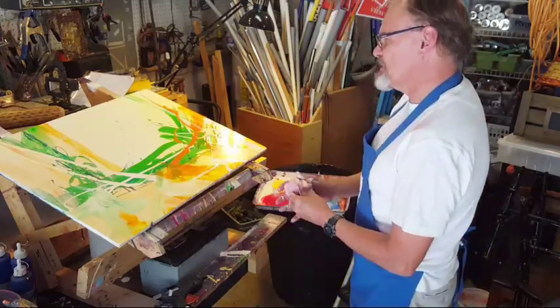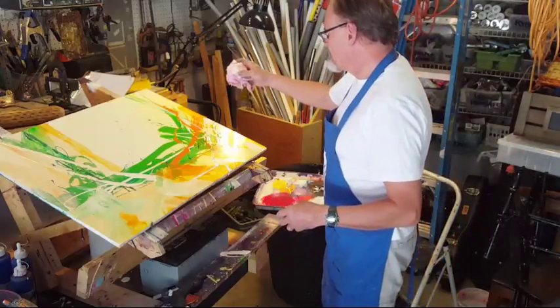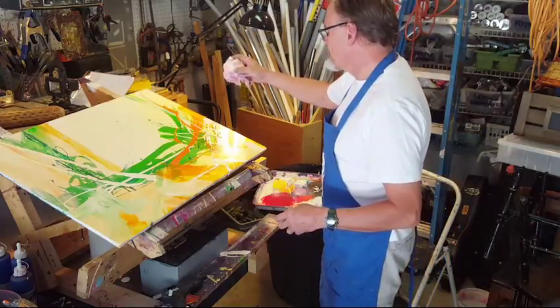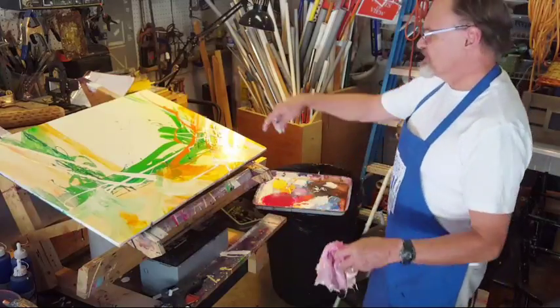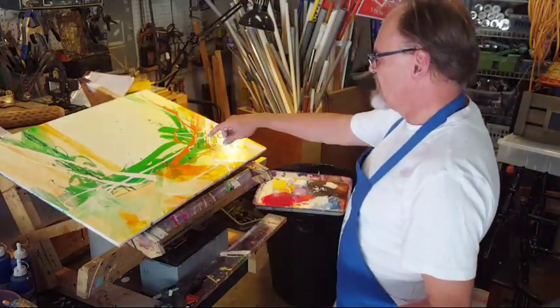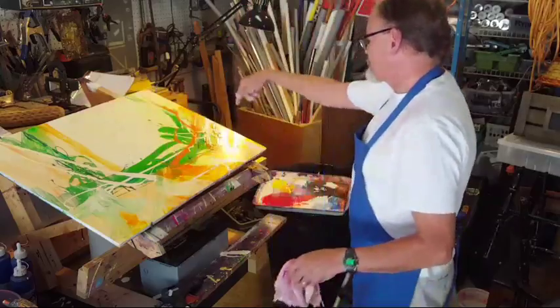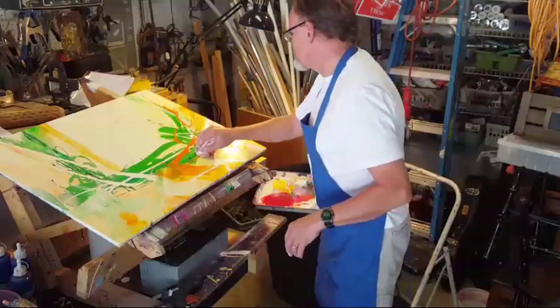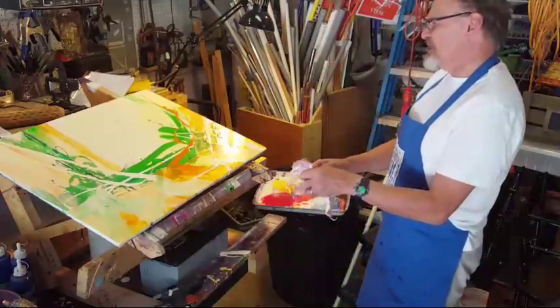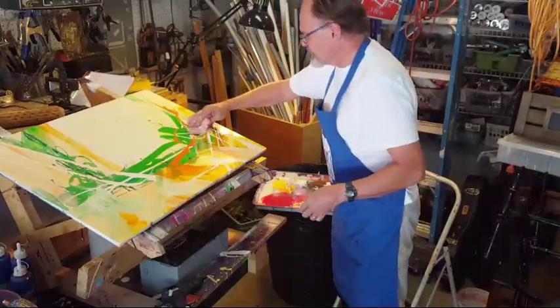Not bad. So the green was dry, and some of this white is dry. Some of the white is fresh and new, but you saw me do it just in the last few minutes. And the orange and white here are still wet.